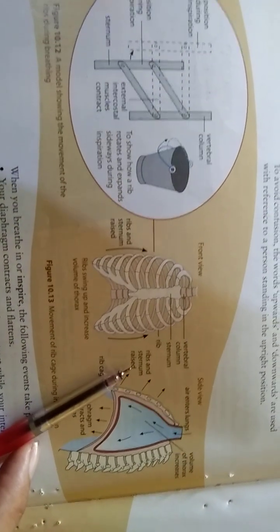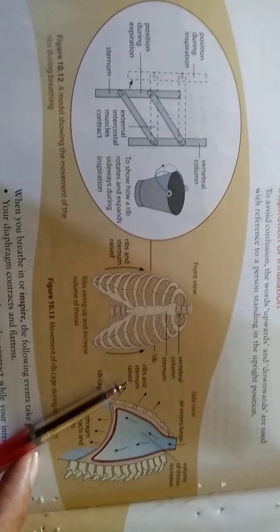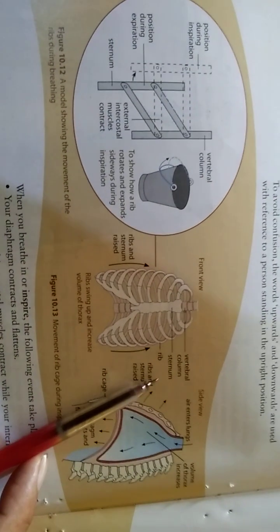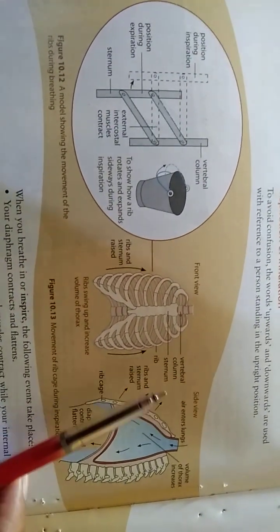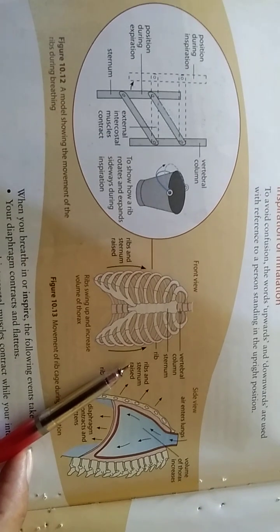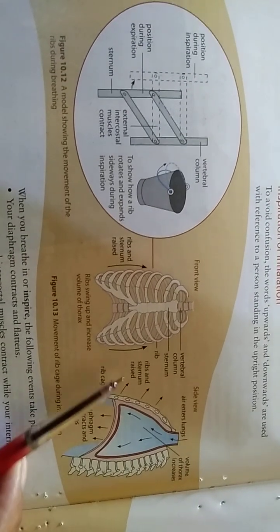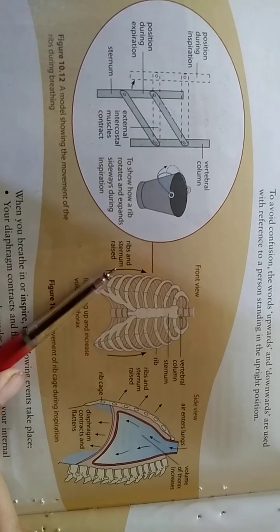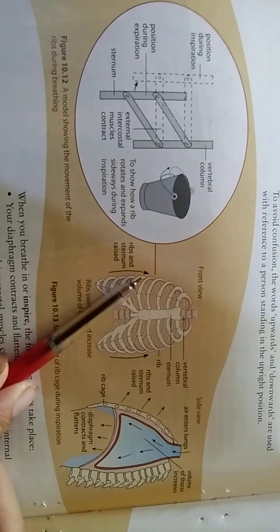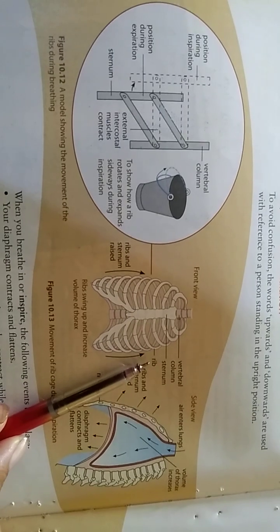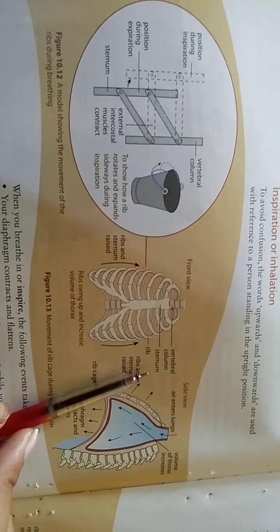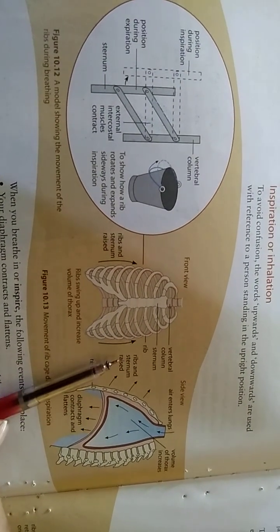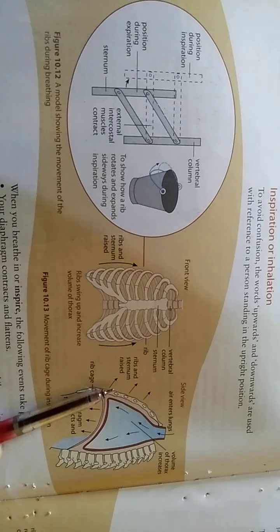Look at this diagram and understand the structures and passage of respiration and inhalation. Front view, ribs and sternum raised upward. Vertebral column, sternum, ribs and sternum raised.